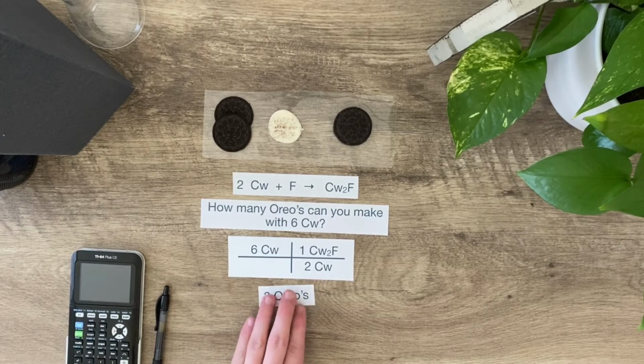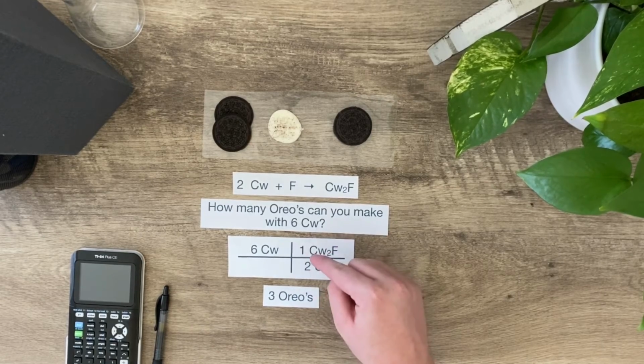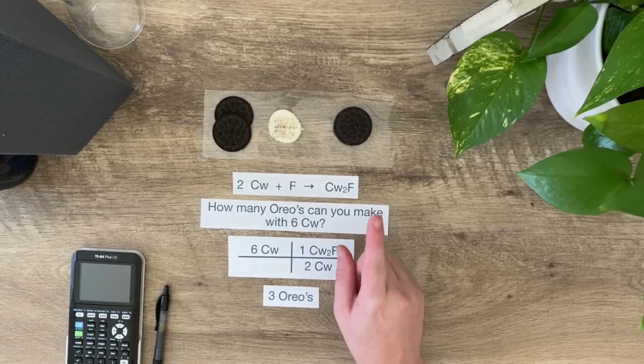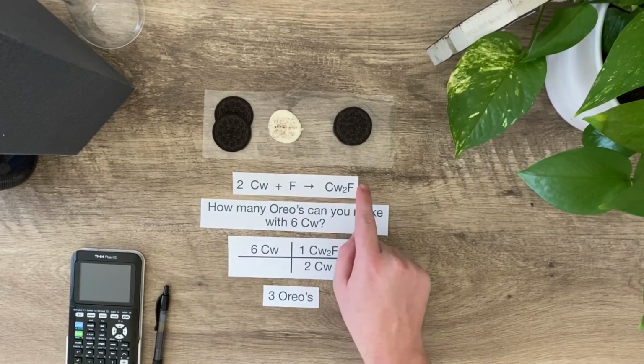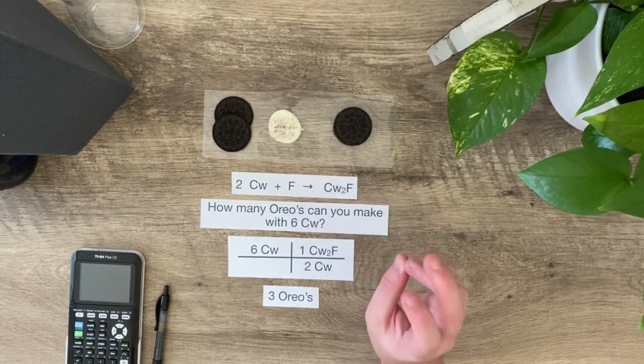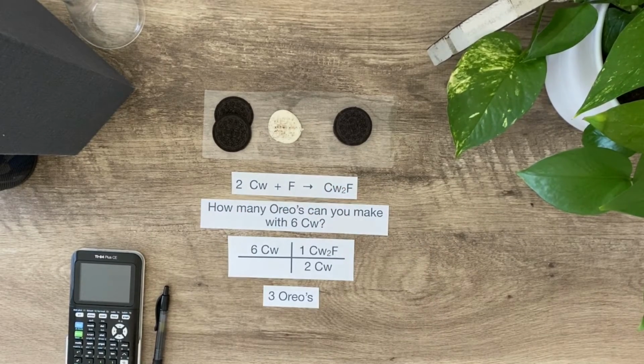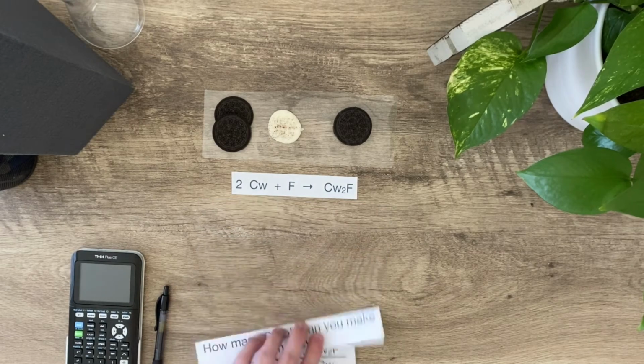Perfect. Okay. Now, I want to point out something here. These 1 and 2, where did I get them from? Well, if I look conveniently up here on this chemical reaction I've created, they are the coefficients. The coefficient in front of an Oreo is imaginarily 1, and the coefficient in front of CW is 2. These are molar ratio quantities, and the coefficients play a role in the chemical reactions, which we'll keep touching on here in a minute. But let's look at another example.